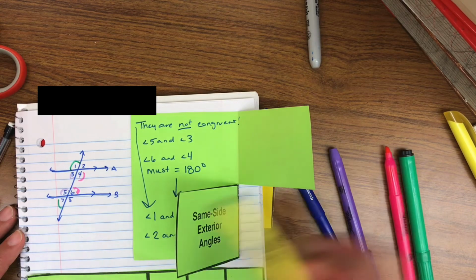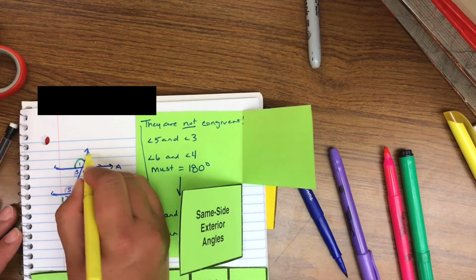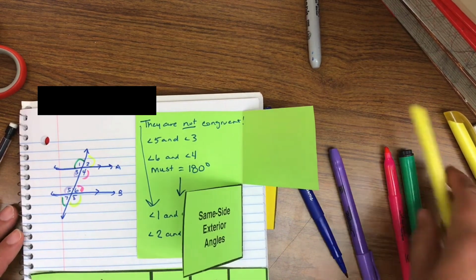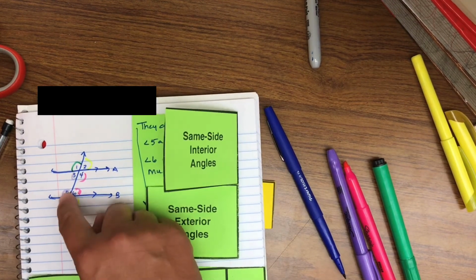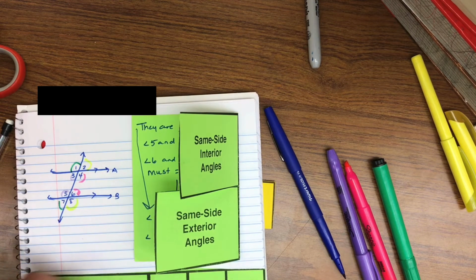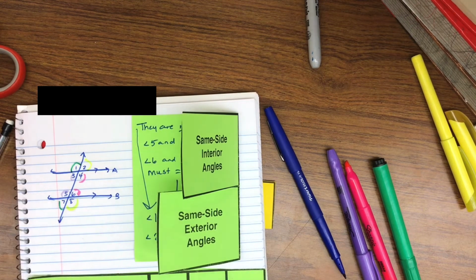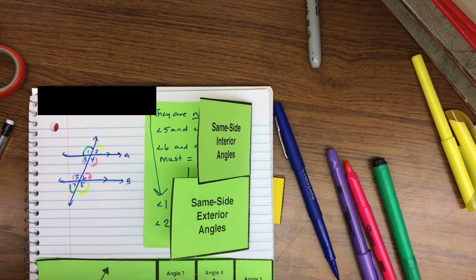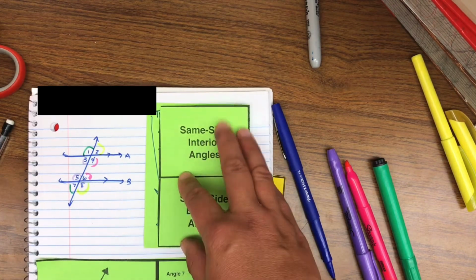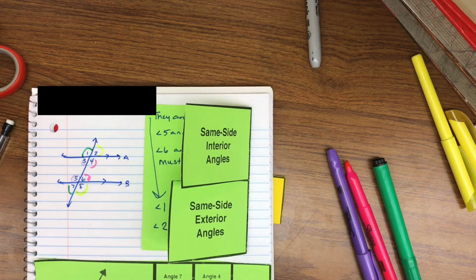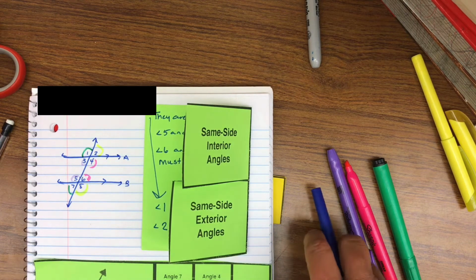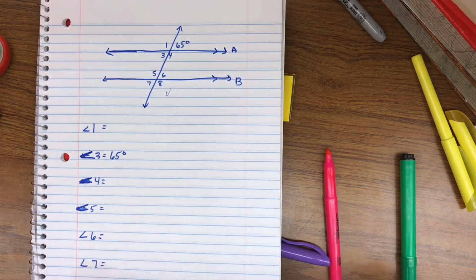I'm trying to see, because you can use this yellow-green. So the key thing about these same side angles is they're going to equal 180, but they're not congruent. So they're not going to be equal to one another. All right, that's a lot of information I just gave you. I'm going to give you some time to practice, and we can work on some of these together.